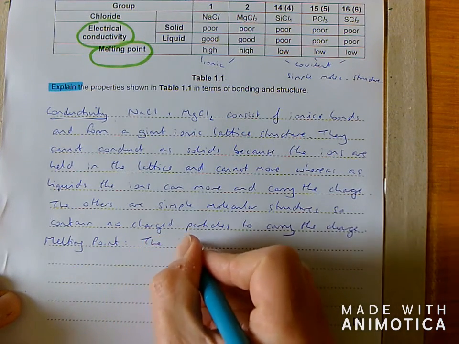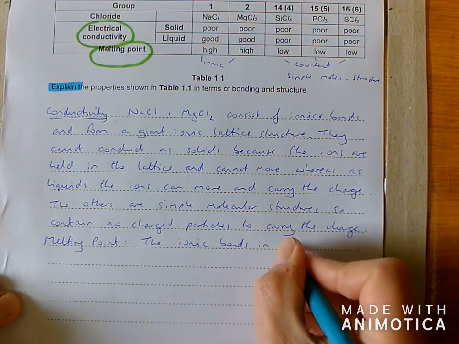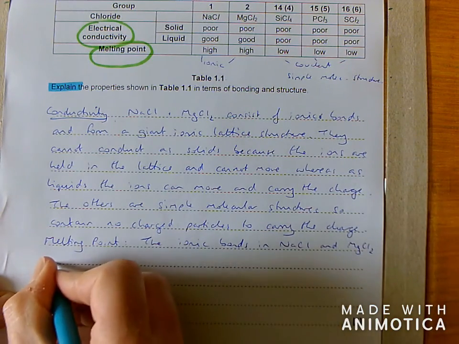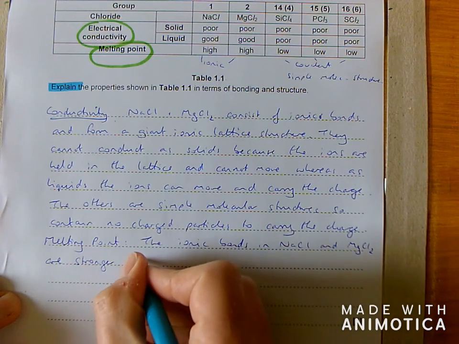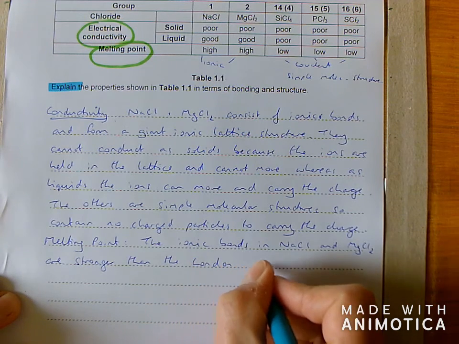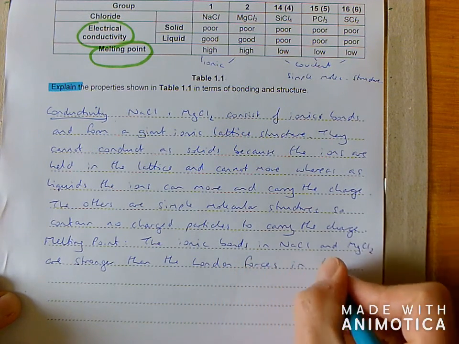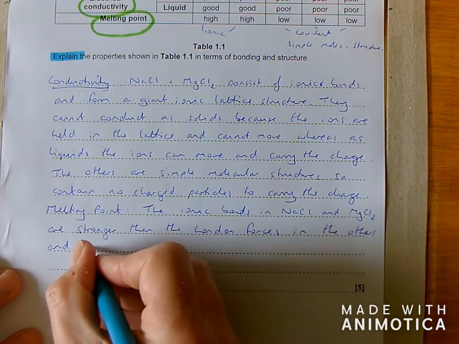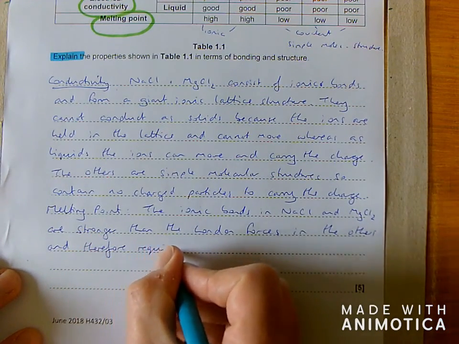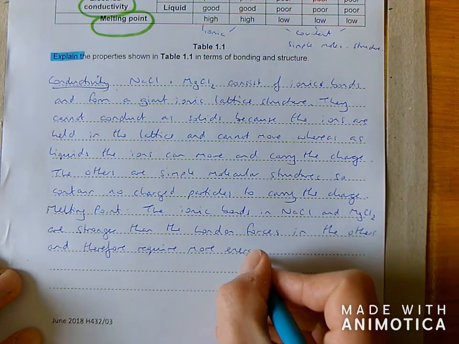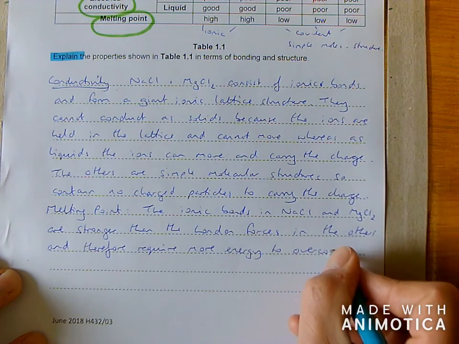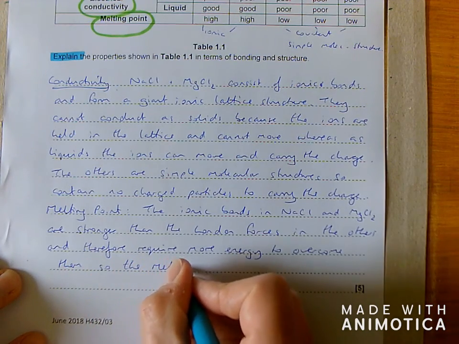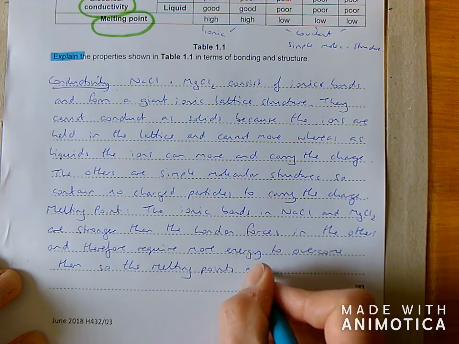And what I'm going to say here is the ionic bonds in NaCl and MgCl2 are, and this is where I'm going to compare, I'm going to say they're stronger than the London forces in the others, and therefore require more energy to overcome them, or break them. So the melting points are higher.